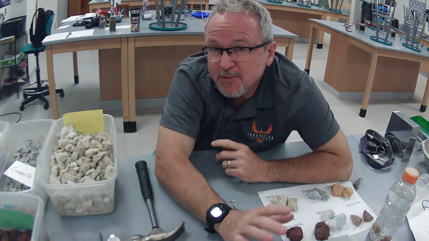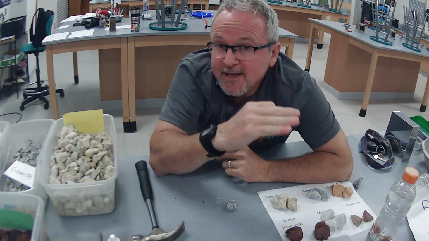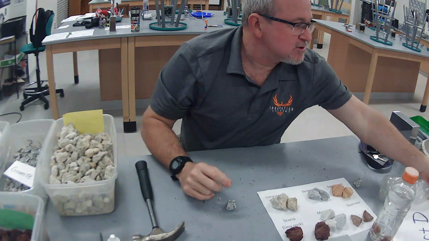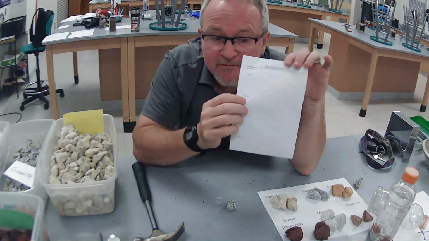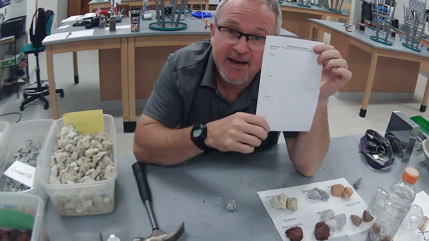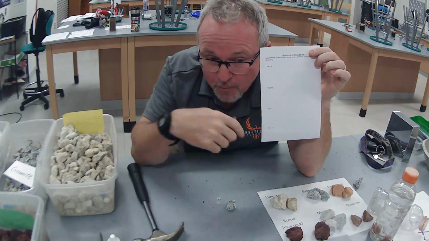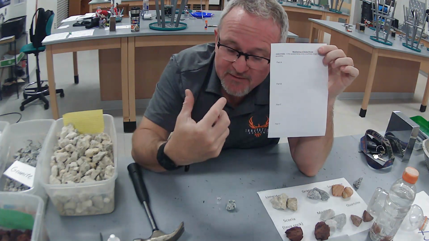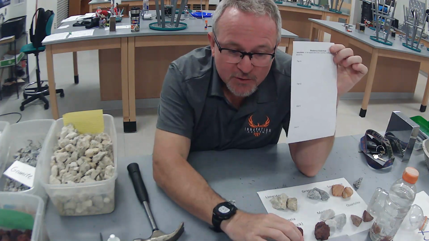So once again, this procedure has to be summarized before you come into class and start the lab. If you don't have that procedure summarized, if you don't have this document completed and it be correct, matching up what I expect you to do, you will not perform this lab activity and you'll be given an alternative assignment for this grade.